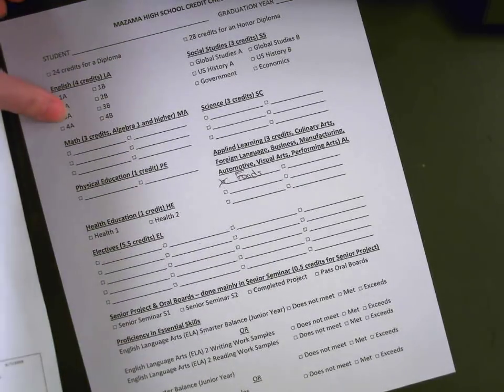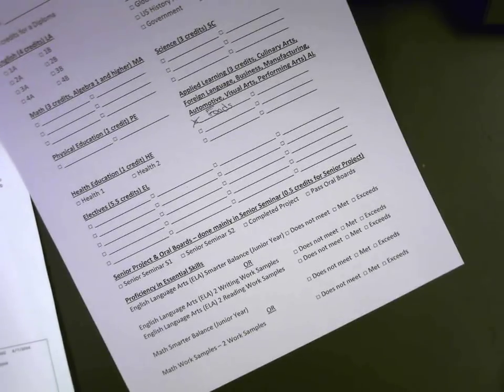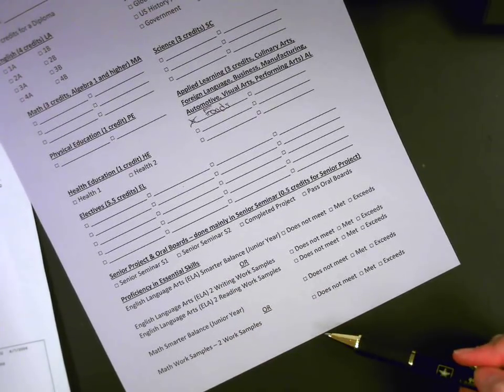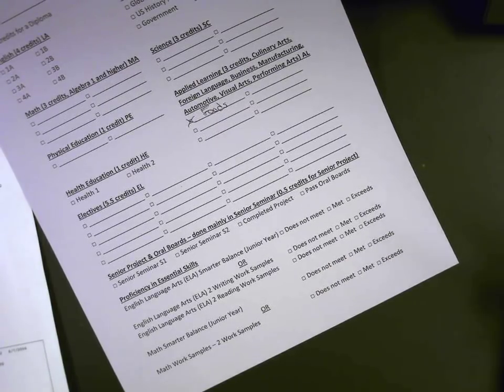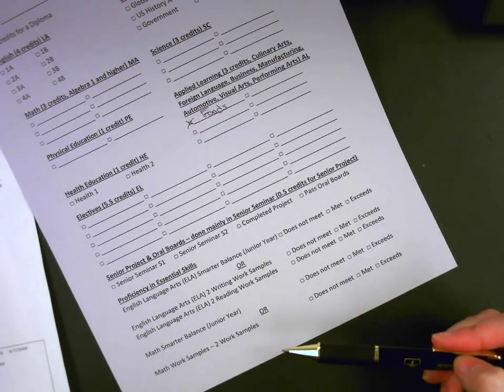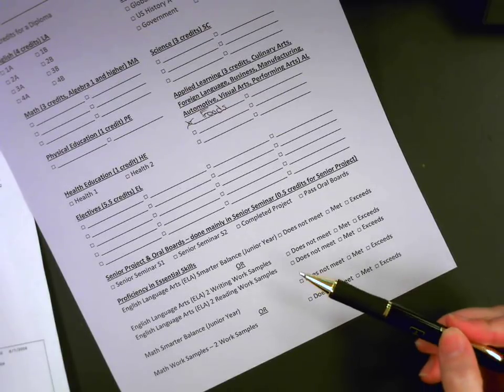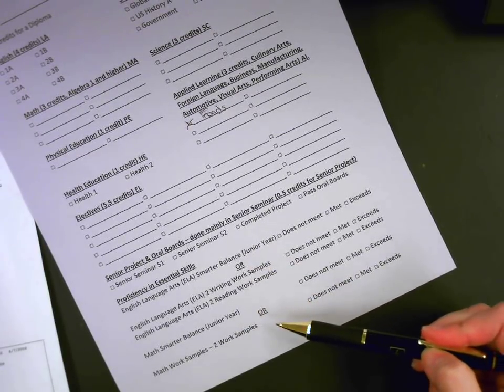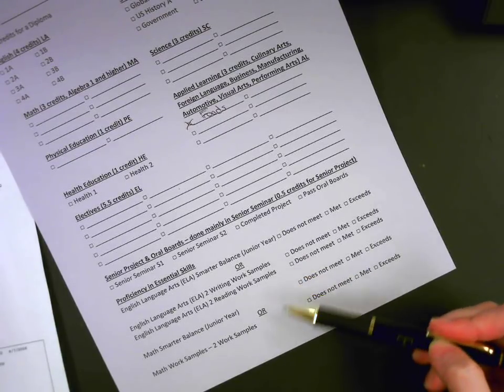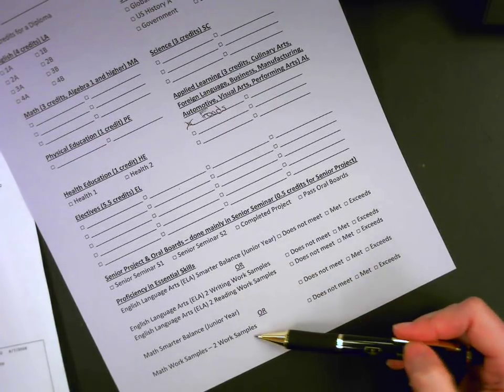One more thing to cover really quickly on the credit check sheet is at the bottom. You'll see all this information about essential skills, and you're wondering, what do I have to do with that? You don't have to do anything with that today. You do have to meet your essential skills in order to graduate high school. Juniors, you'll be taking Smarter Balanced testing real soon. If you score well enough on those tests, you'll meet the essential skills for writing, reading, and math.